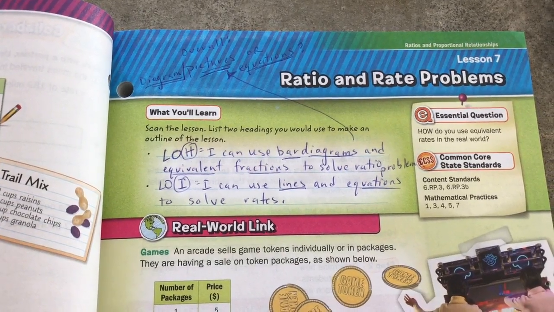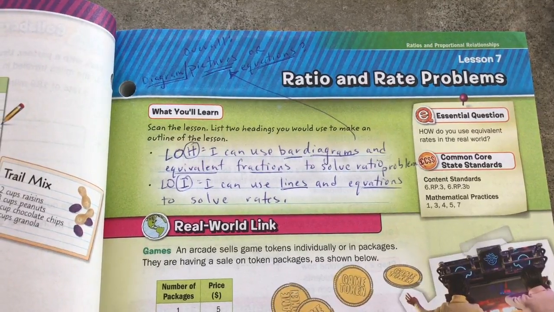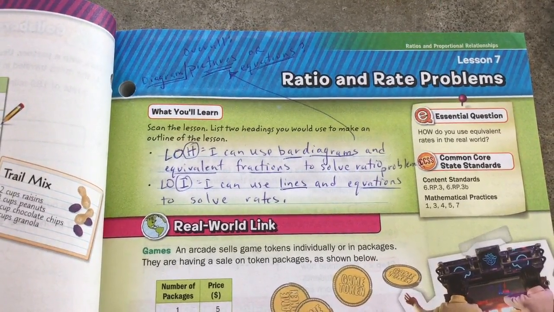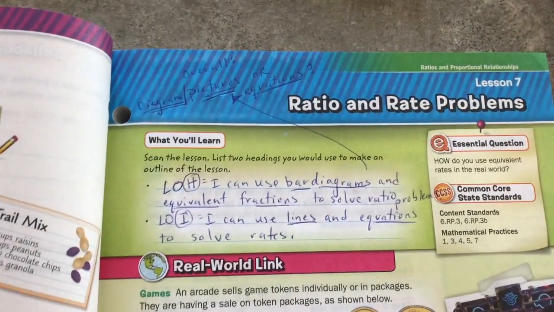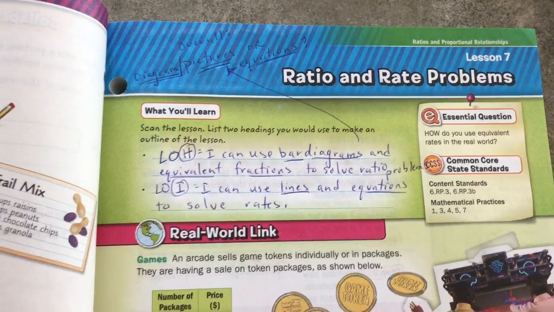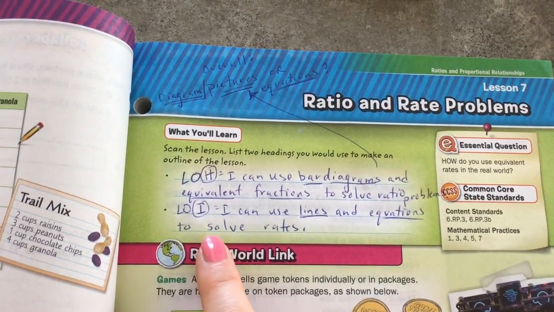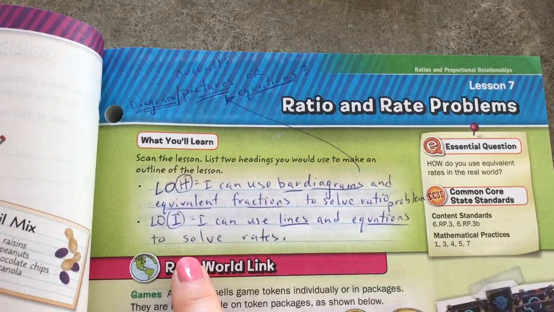All right, everybody, we finally made it to the last lesson of chapter 1. Woohoo! So we are on page 71. This is lesson 7, ratio and rate problems. We have 2 learning objectives that this lesson is going to look into.